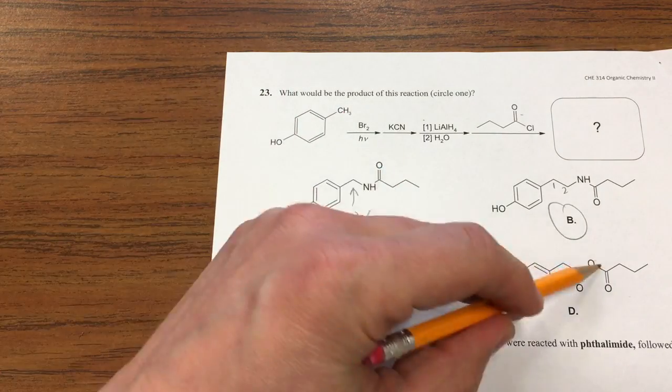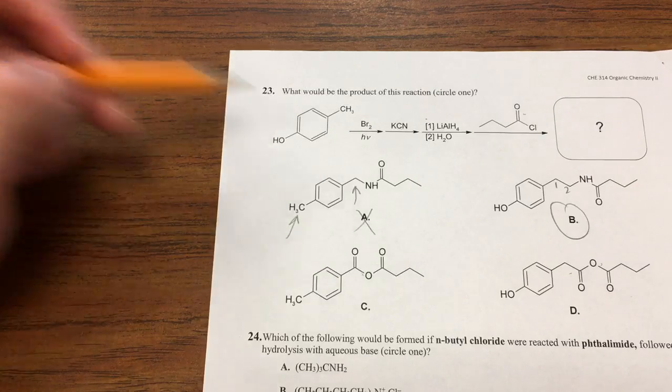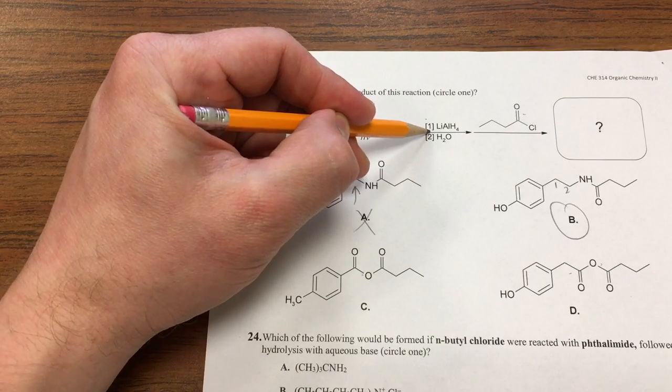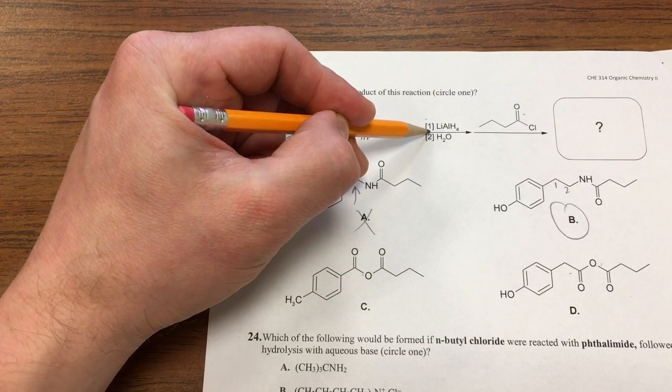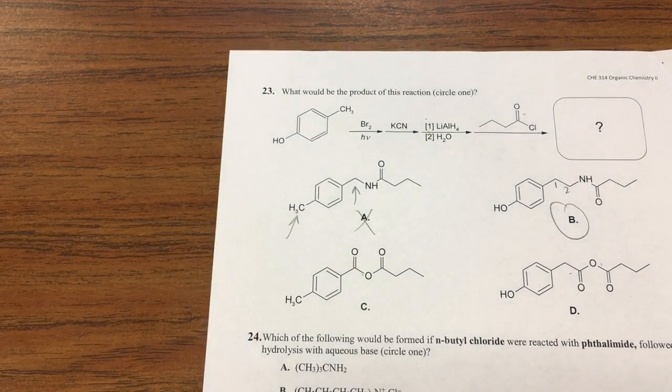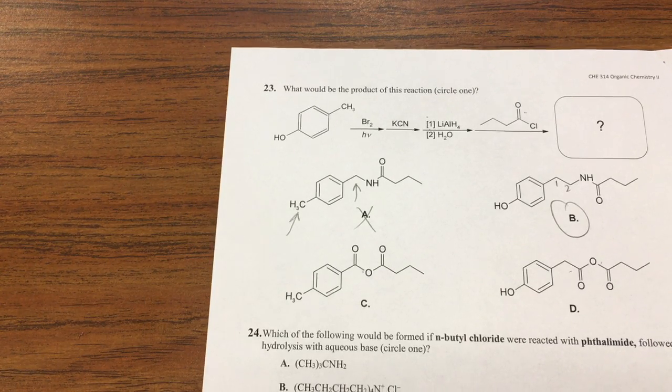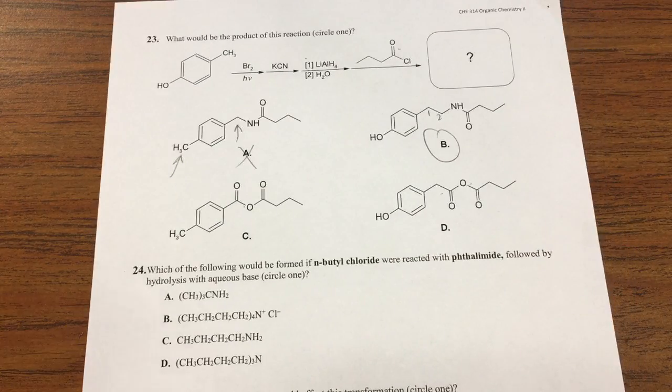And the others here do not leave the nitrogen. That's if you forgot that this lithium aluminum hydride carried out a reduction and did not result in an oxygen, OH, being present. Okay, so that's that one. Next one here.